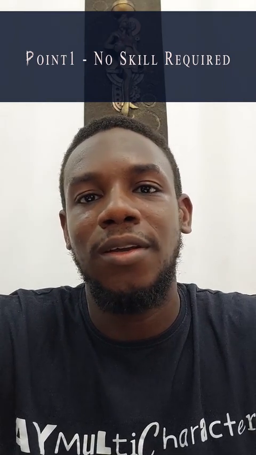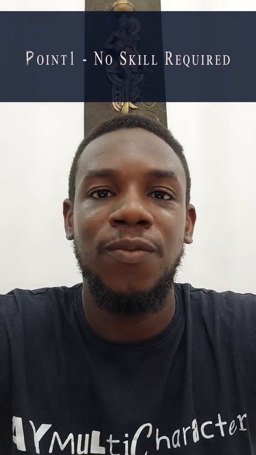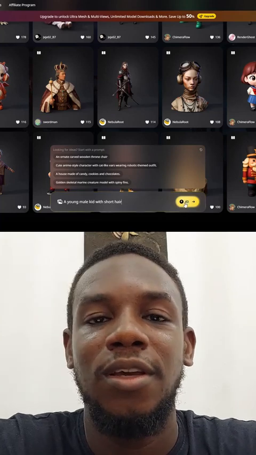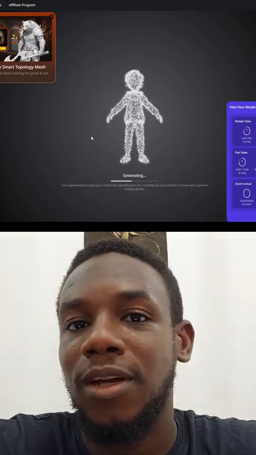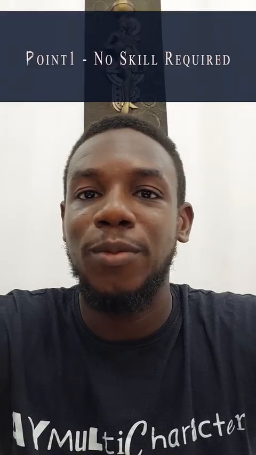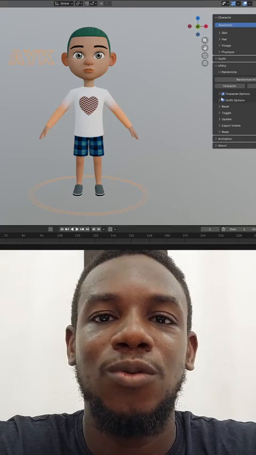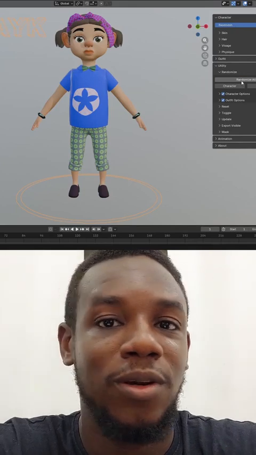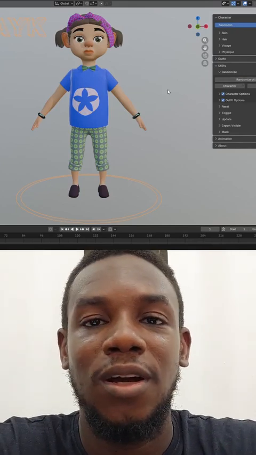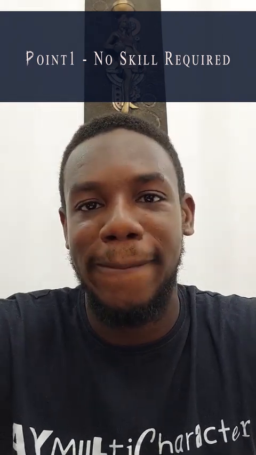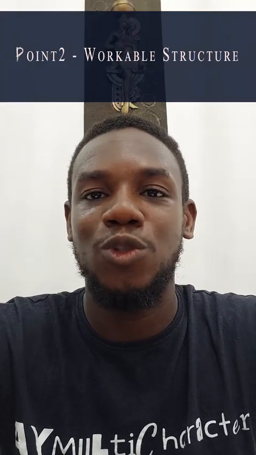Now for AI, that requires no skill. Anybody can take up any prompt and then generate a character of it, or you can as well take up an image and generate your character of it. Whereas for AY multi-character, you need a level of skill in the 3D world to generate your characters. So for this point, I'll be giving AI the win. So tick for AI.